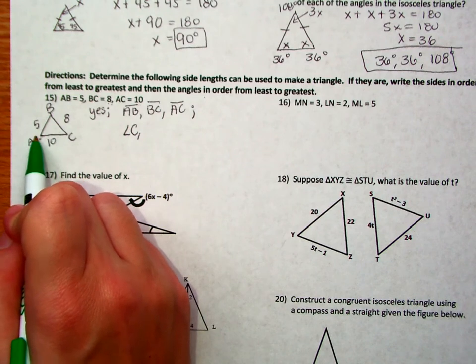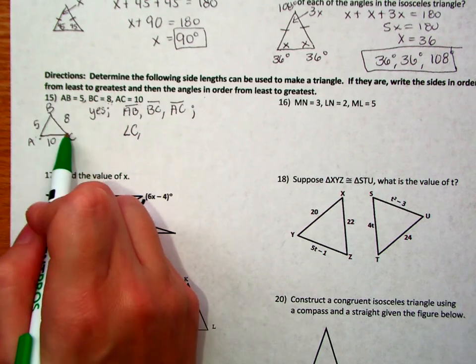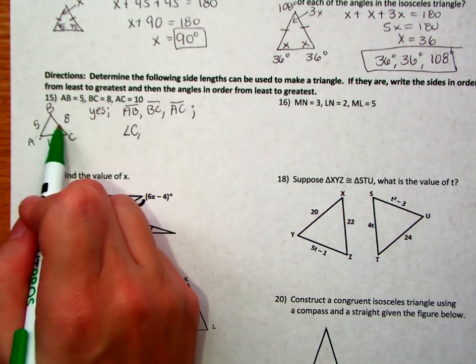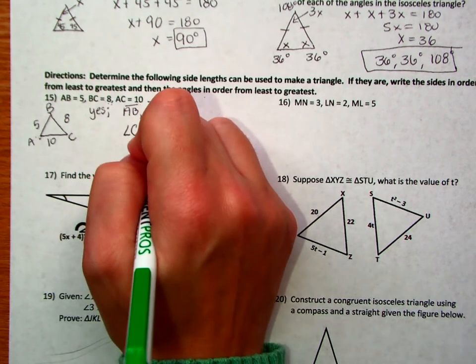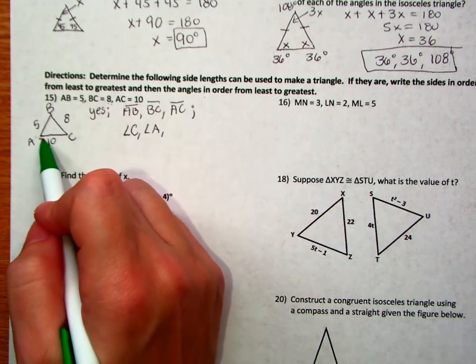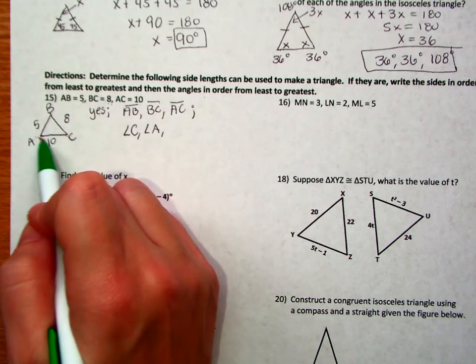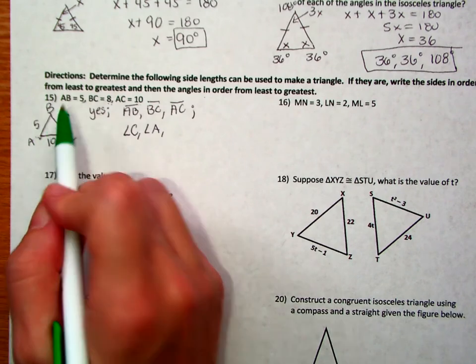Then we do it again where we say, okay, 8 was the next smallest. So what angle is opposite of this side here? And that would be angle A. And then you do it one more time and you say, okay, the largest side was 10. What's opposite of the side of 10? And that's going to be angle B.